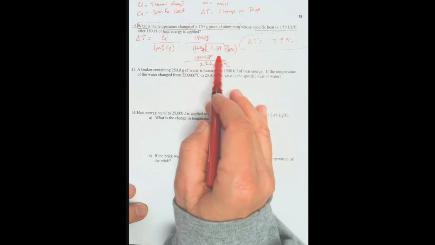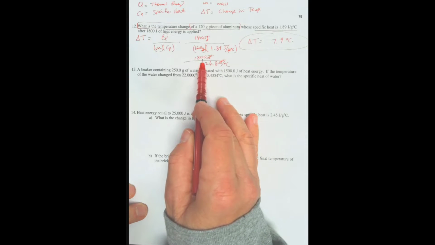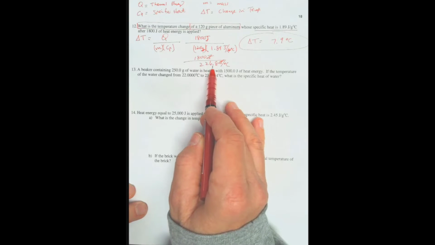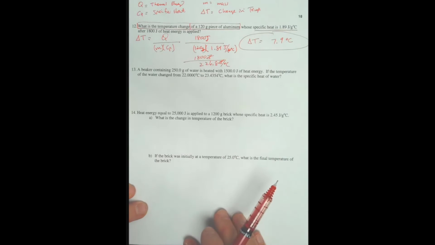Then I set it up to make sure that I had all the numbers. I did my multiplication down here at the bottom. Then I took my 1800 joules of energy, divided it by 226.8, and I end up with 7.9 degrees Celsius.